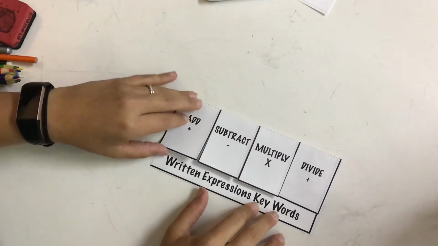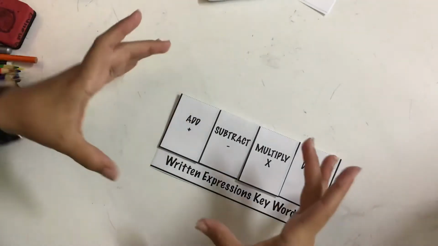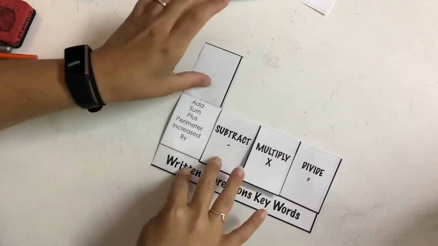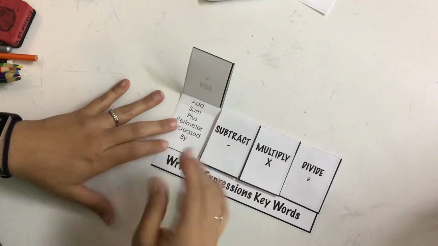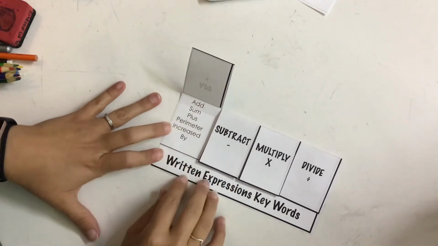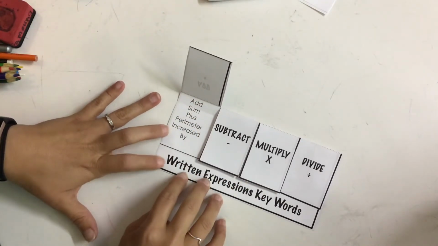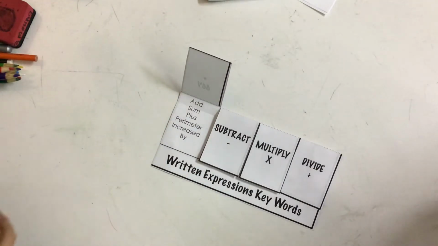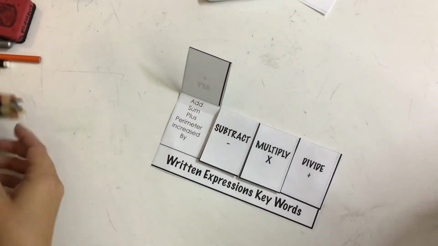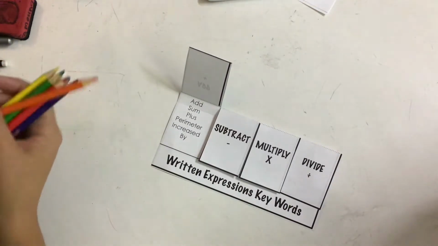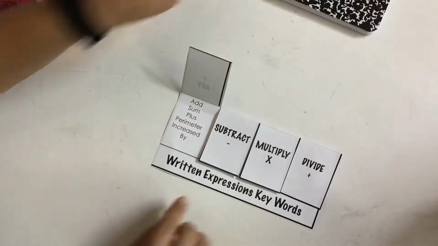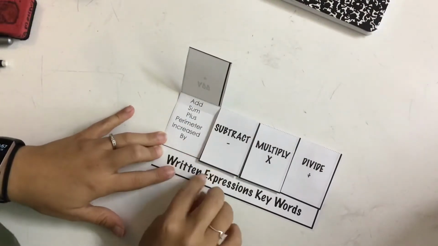So keywords that are going to tell us that we might write an addition symbol in our expression or equation might be something that says add or sum or plus. Perimeter might also tell us that we're going to add, because remember, perimeter is side plus side plus side plus side, or length plus width plus width, or increased by.